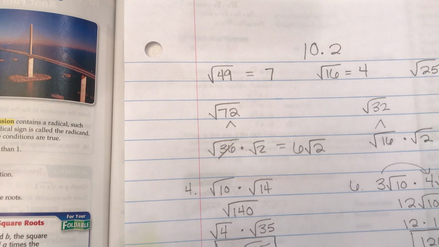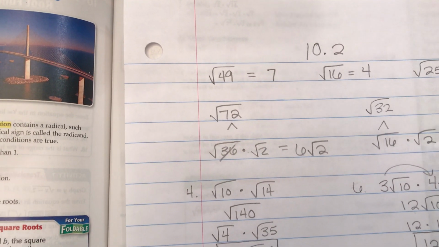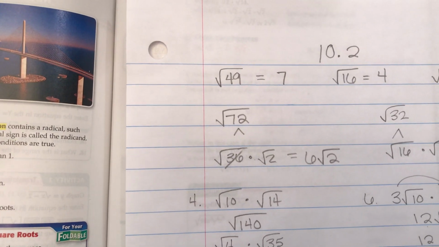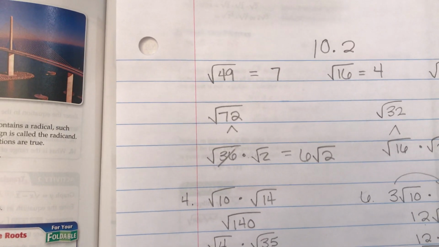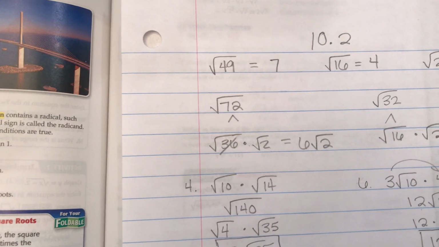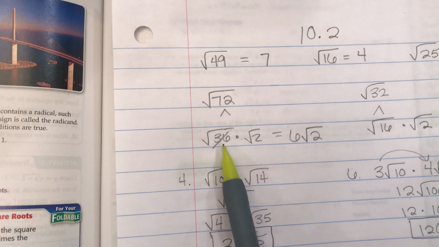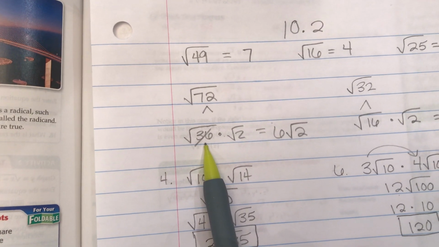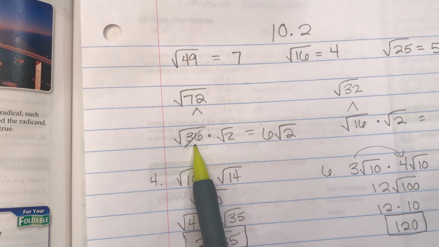A lot of people think, what times what is 72? Well, most people think 8 times 9, okay? But I don't want you to use 8 times 9. I want you to use the biggest perfect square that goes into 72. And 36 is the largest perfect square that goes into 72. This will make it easier for you to break it down.